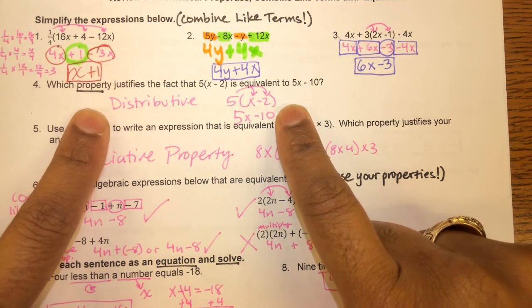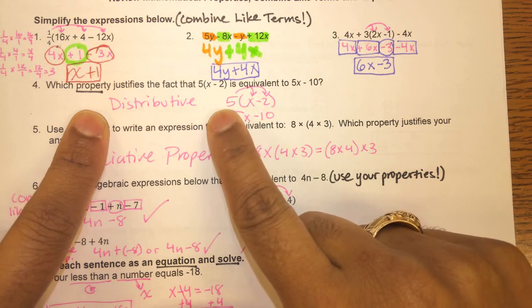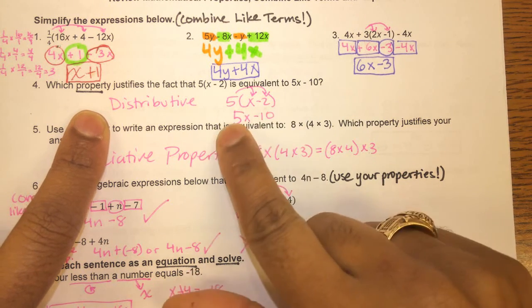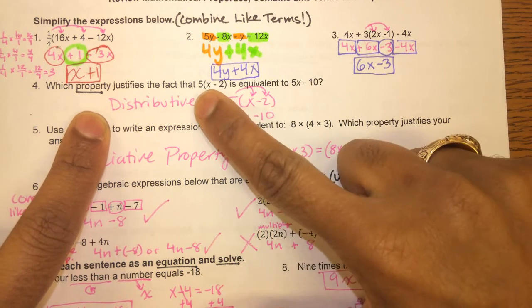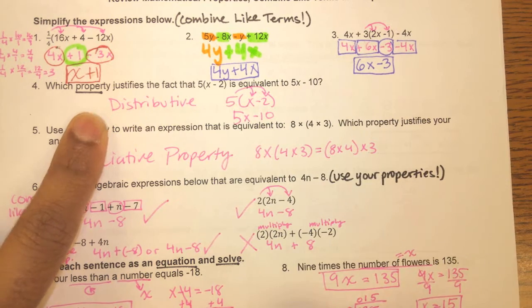Number 4, which property justifies the fact that 5 parentheses x minus 2 is equivalent? Distributive. 5 times x, 5 times -2 gives me 5x minus 10. Anytime a number is outside the parentheses just like this, that means to multiply using distributive property.